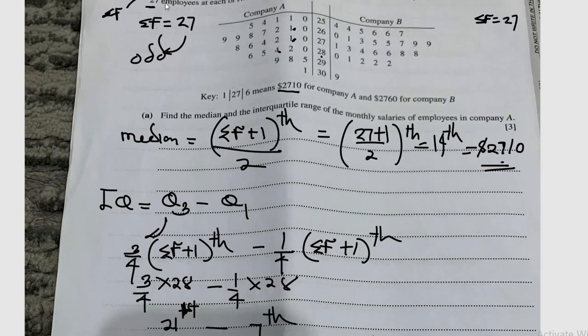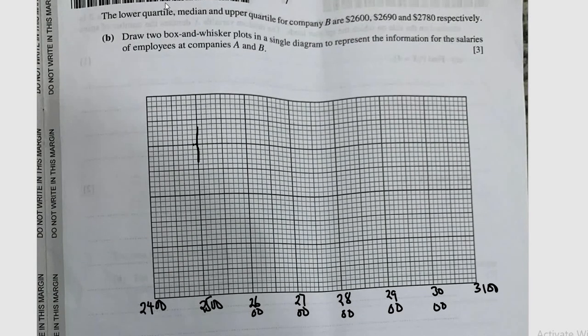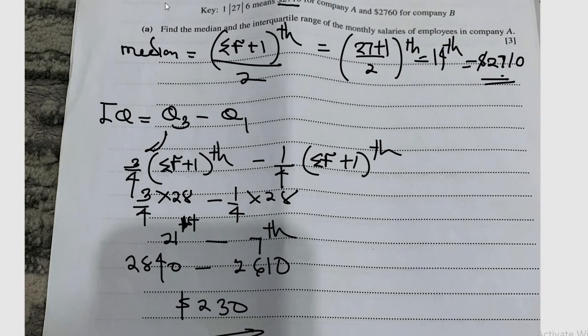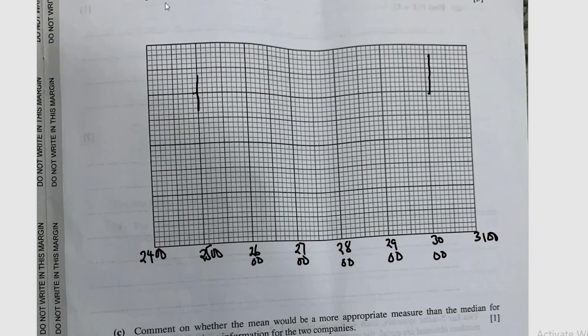For company A, 31. That's 3010. That's 3010. And this is 1020. Yeah, each line is 10. So that will be here somewhere here. The highest for the outlier of company A will be somewhere here. Now, for company A, remember we got the lower quartile to be 2610. Lower quartile is 2610. So that will be some lower quartile over here, 2610.